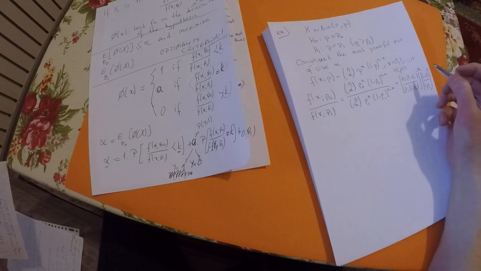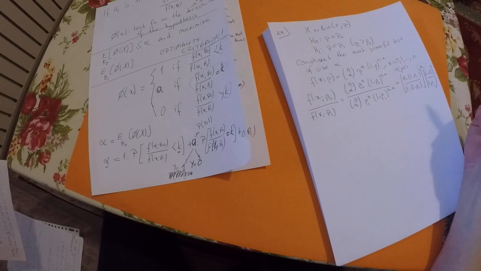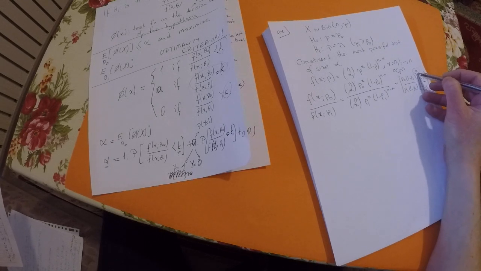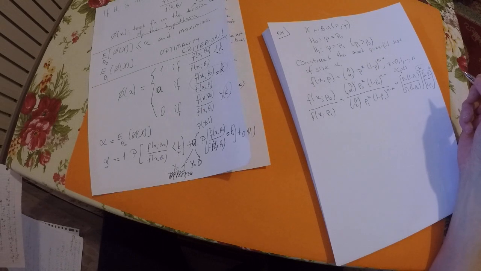Okay, so this is basically based on just one x value. As you can see, the only sample item that we have here is x. P0 and P1 are defined by the hypothesis. So we need to write the testing procedure.